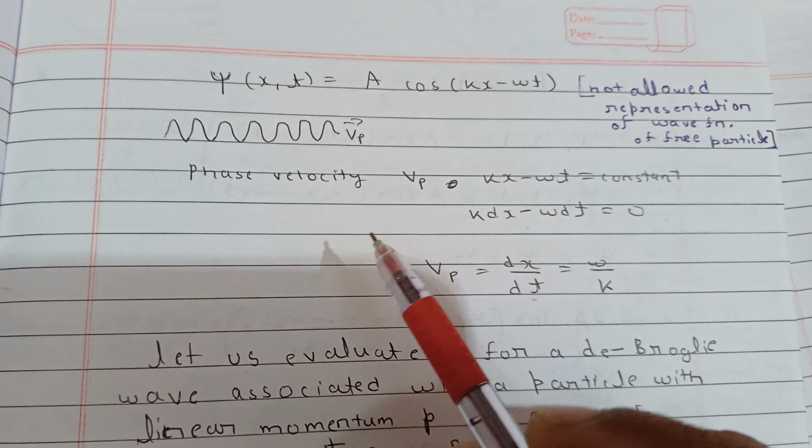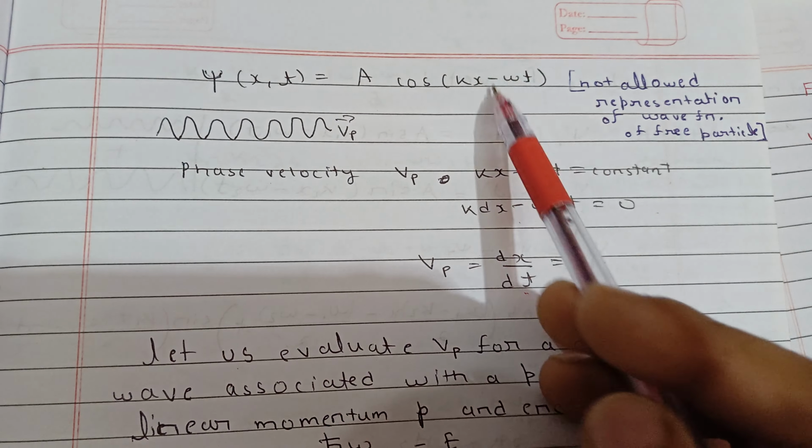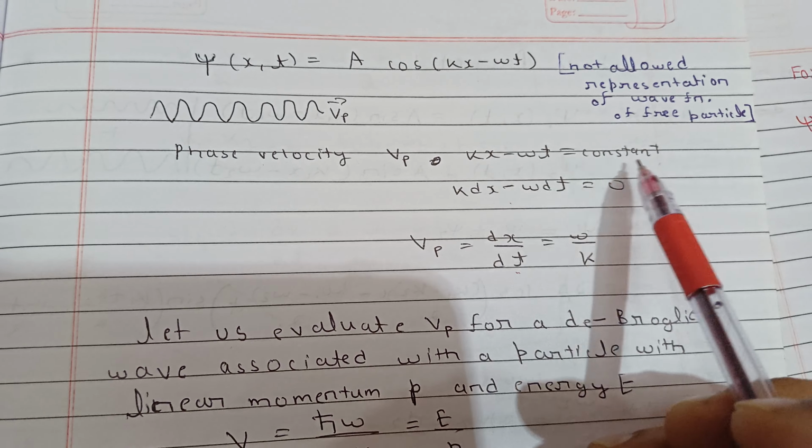Let's see. If this is your wave, then this phase will remain constant. This is the phase of the wave, so kx minus omega t will be constant. Now find dx, so differentiating it will give you k dx minus omega dt equal to 0. From here dx by dt will be omega by k, and this is nothing but the phase velocity of the wave. So for a particular wave you have the phase velocity, omega by k.